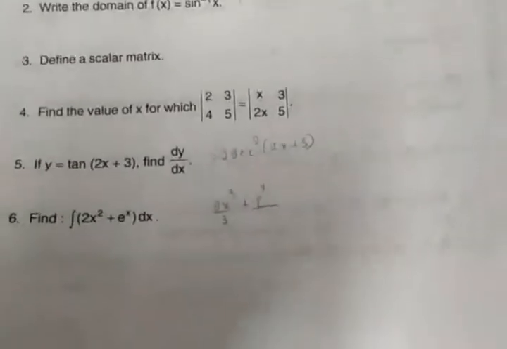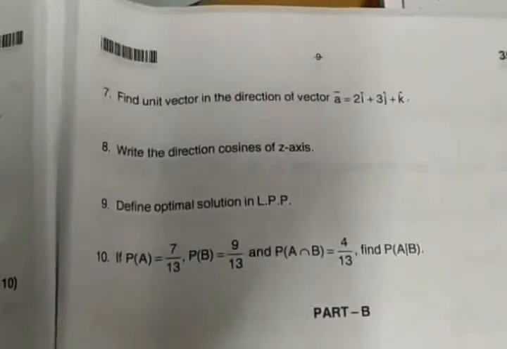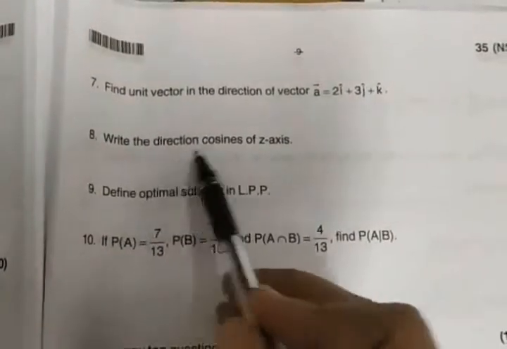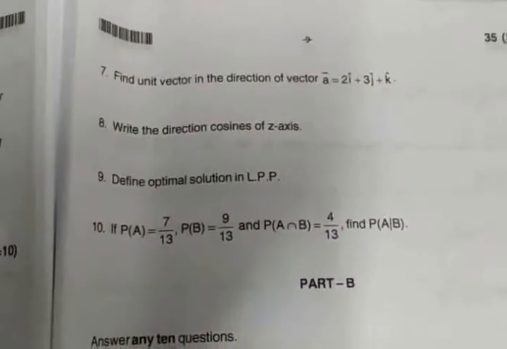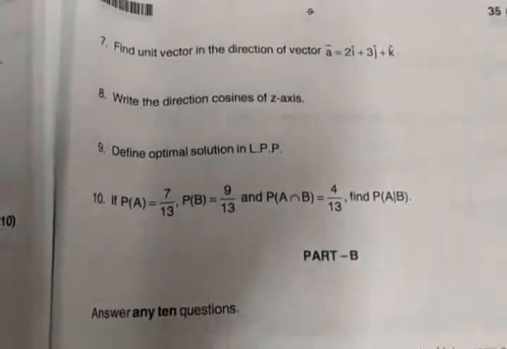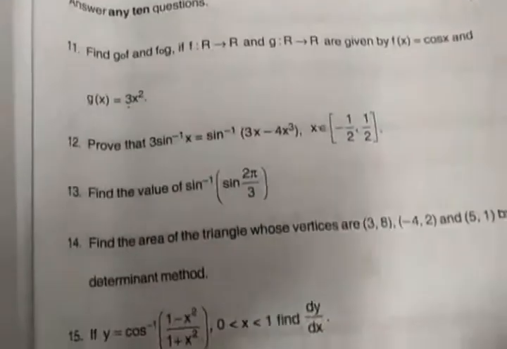So next I have taken here the supplementary 16 paper, in 1 mark. You can have a glance and you can even verify. Okay, here we find write the direction cosines of the z-axis: 0, 0, 1. You can write it by putting brackets. Now, the 2 marks question, see.